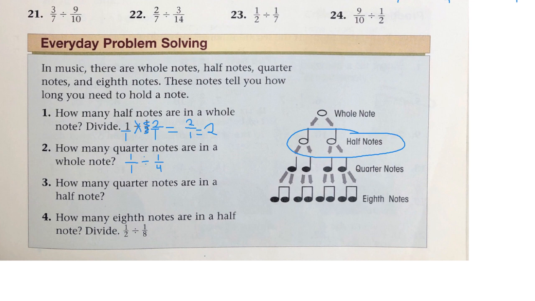Now we're going to rewrite it by changing the division sign to multiplication and inverting the second fraction. So the 4 goes on top and the 1 goes on bottom. 4 over 1 becomes 4. And how many quarter notes are there? 4 of them.